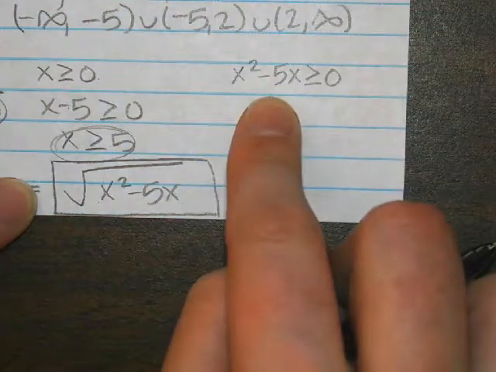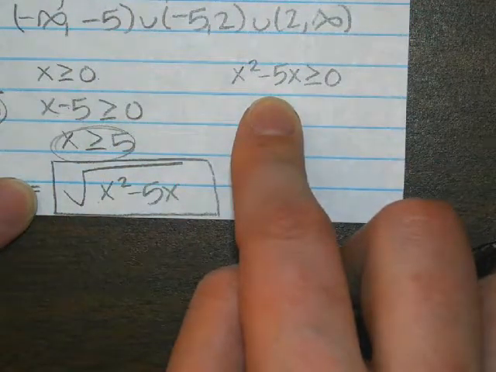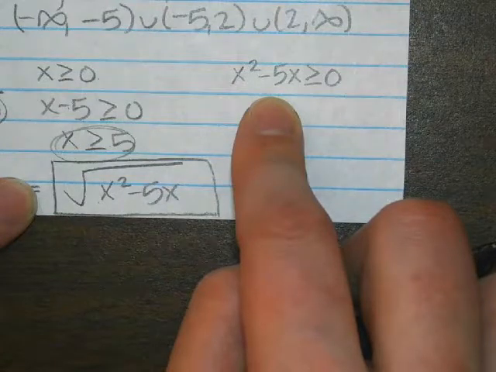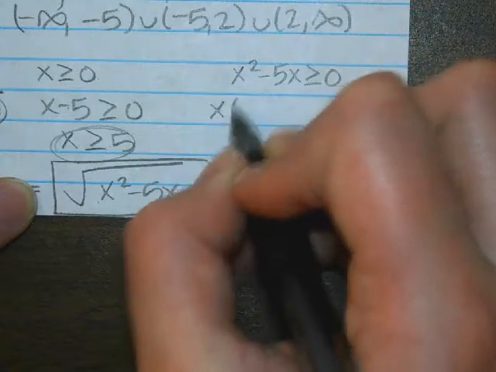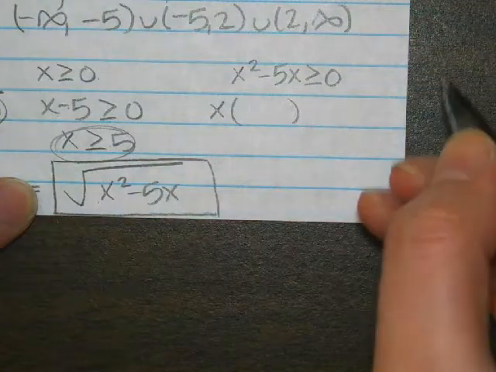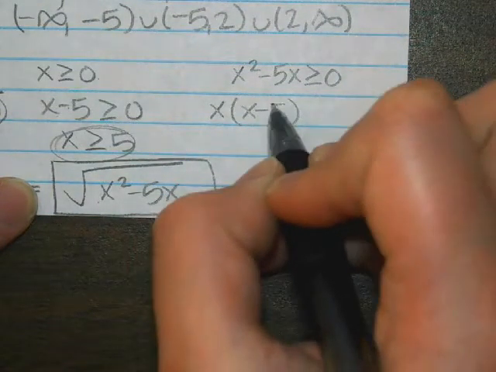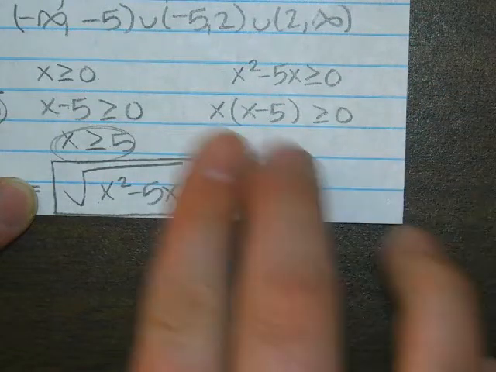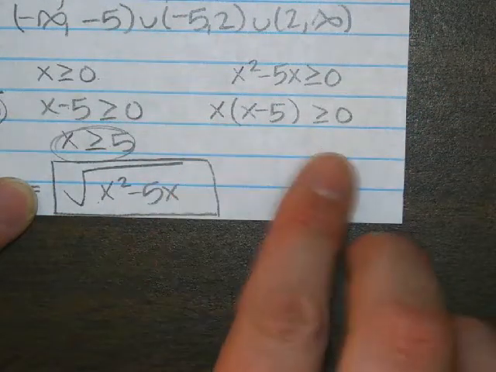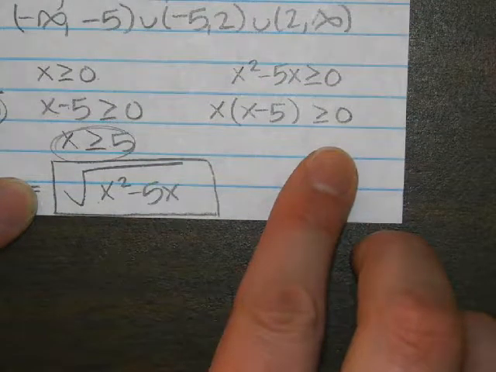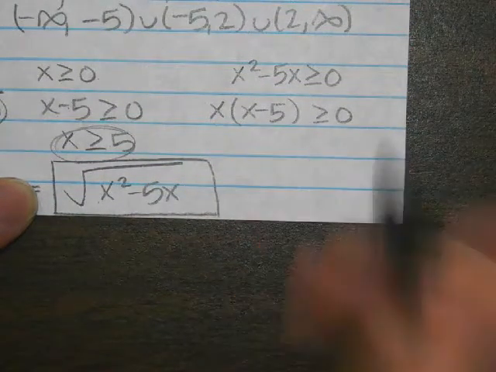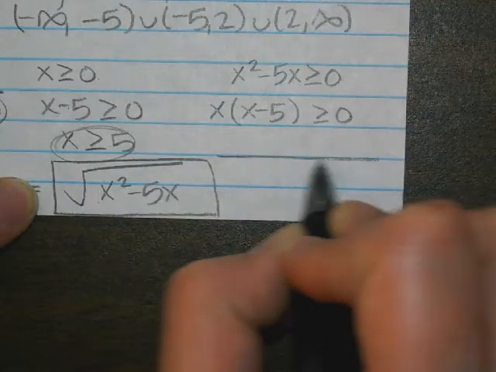And then it's a quadratic, so we have to factor it, right? And what do I get when I factor it? GCF, take out the GCF of x, x minus 5. And do you remember what you have to do if you have two x's with an inequality? The number line. You have to do the sign chart. Remember that? So we have to draw the number line. What are the two numbers on the number line?